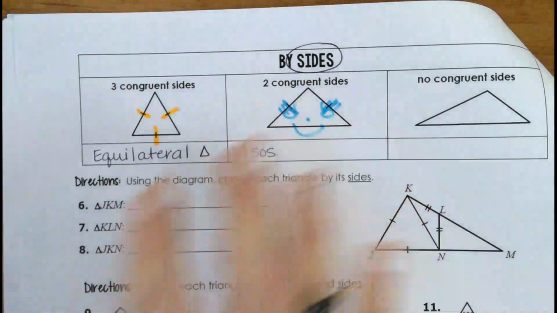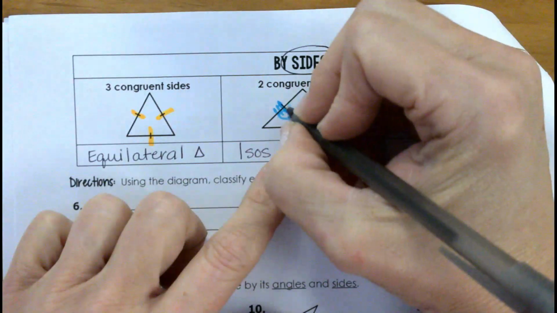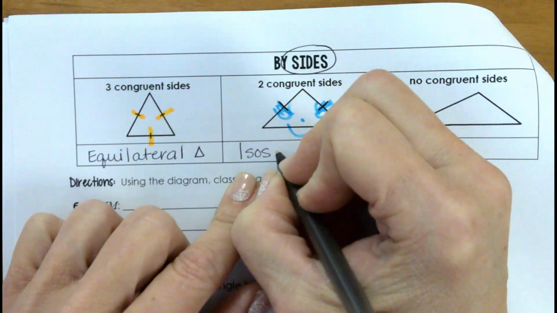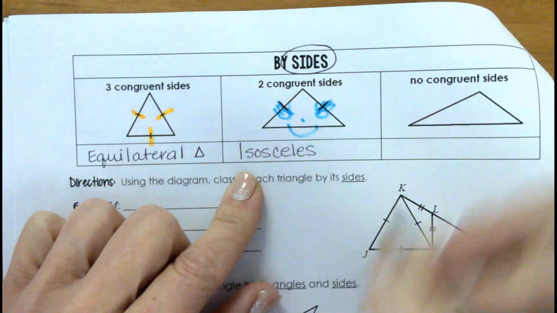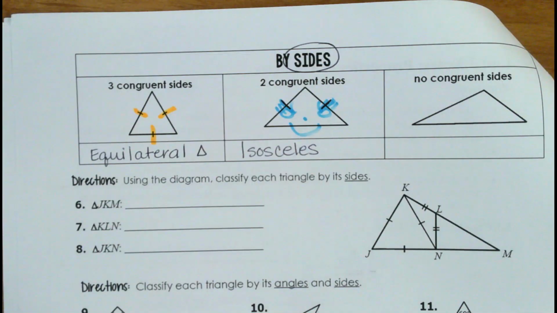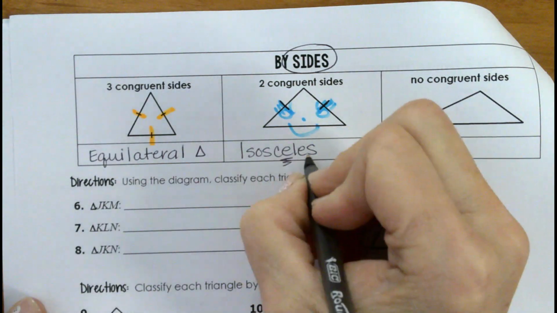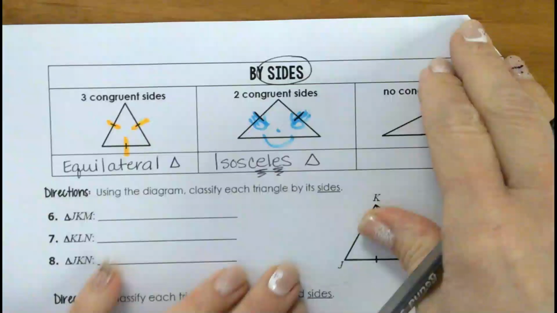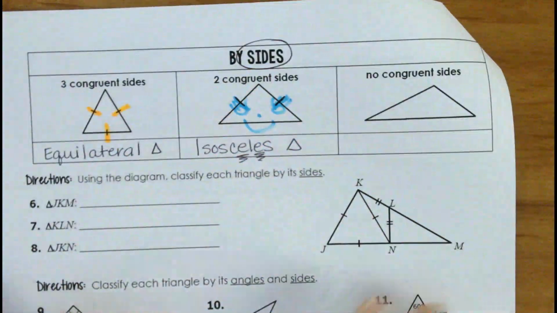Also, this triangle has 2 sides that are the same. Just 2. So isos, right? And then celes. It has 2 E's in it. Well, it has too many S's, but it has 2 E's in it. And that stands for eyes, right? Look at me making a story. 2 E's for eyes. You have 2 eyes, 2 sides. I could go on.